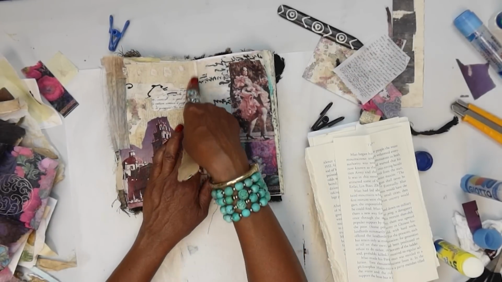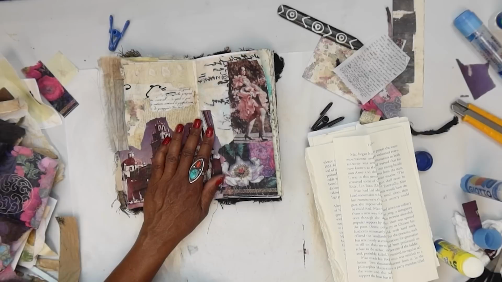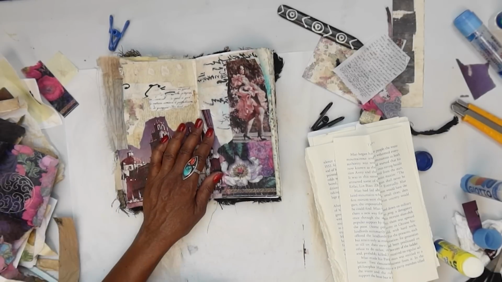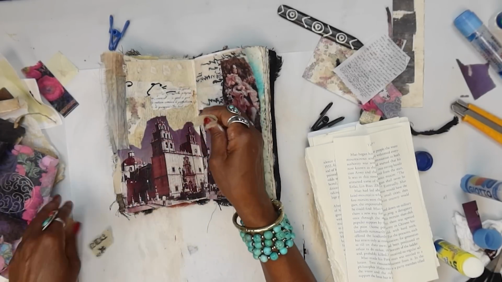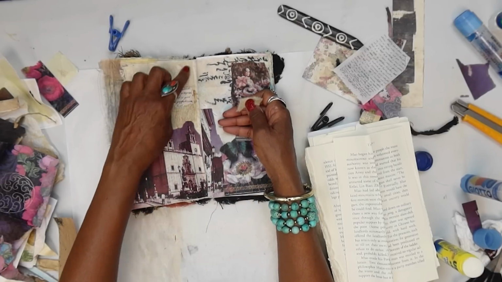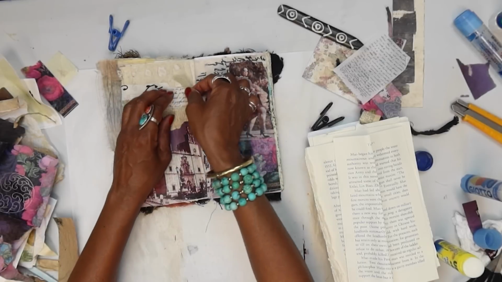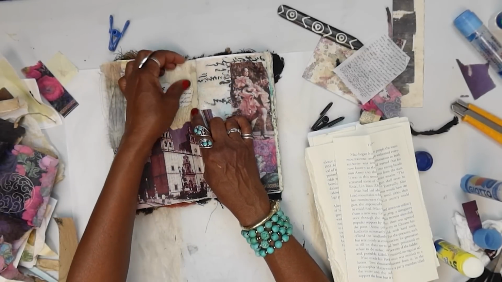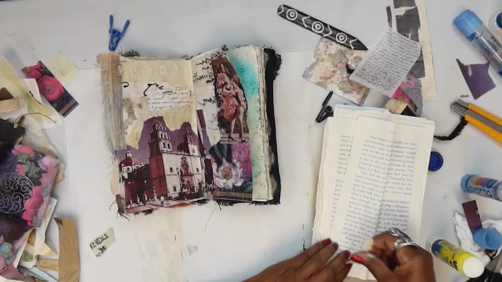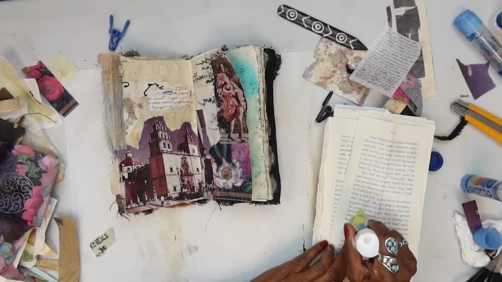I feel like I need to put something right there. You know what, I could actually just use this paper right here, this part of it. It's just an odd separation of all those three papers coming together that I don't like. So I'm going to cover it with another little scrap just to blend it so that it all looks like it's doing what I wanted to do.